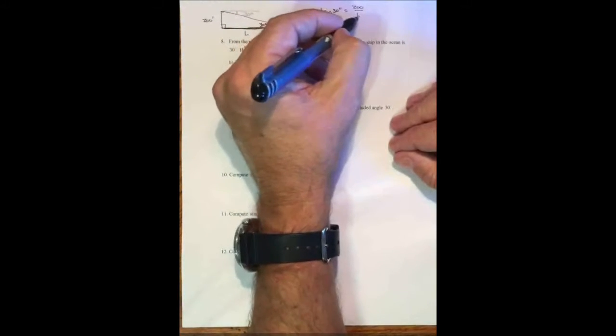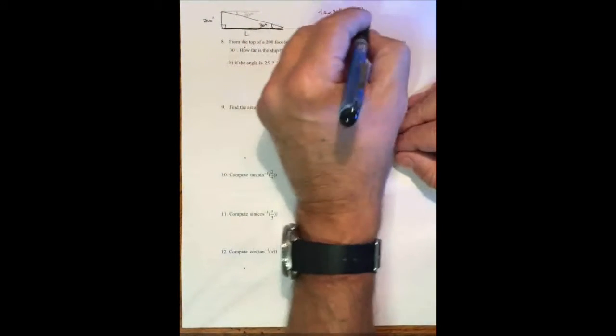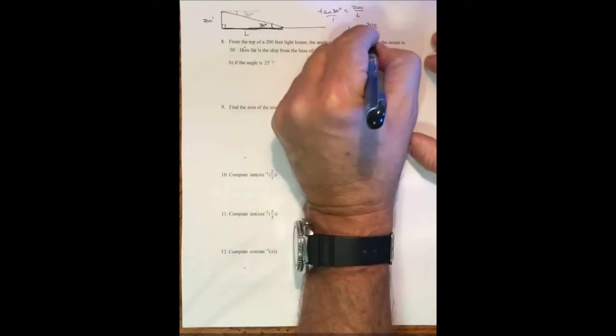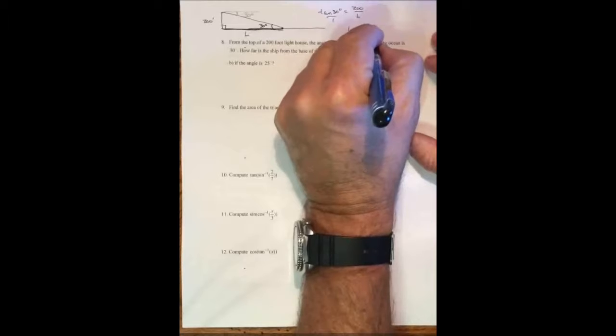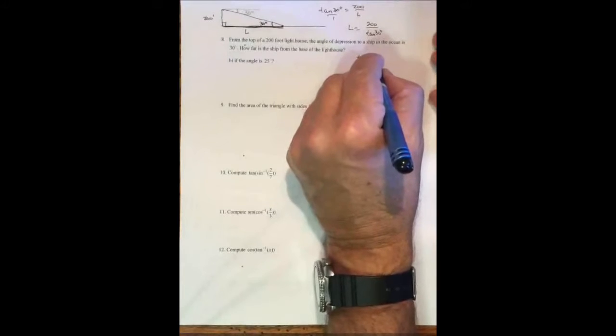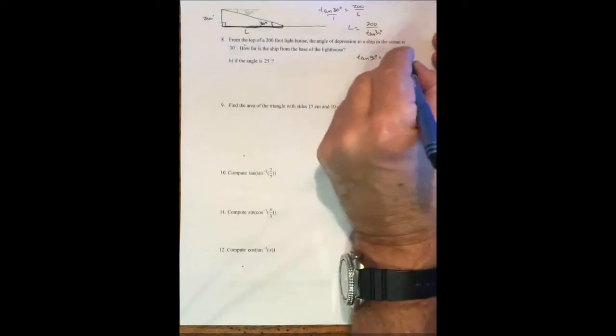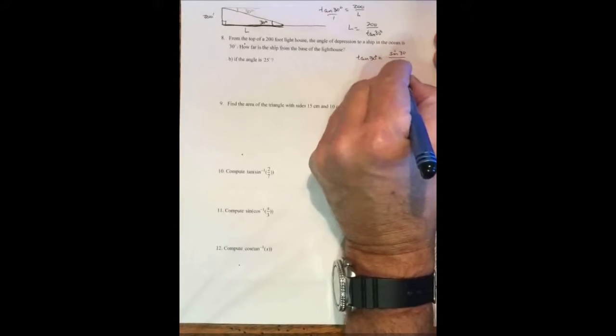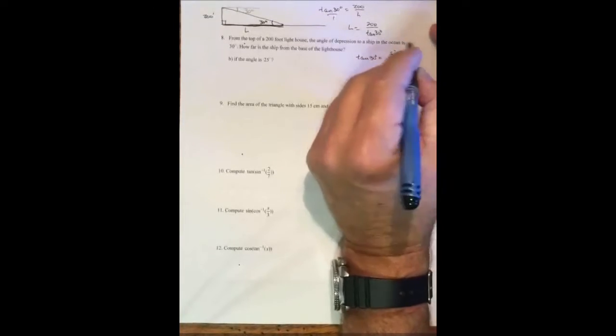So now I need to find out L, so I'm going to cross multiply, and that gives me L is equal to 200 over the tangent of 30 degrees. Now my job is to find the tangent of 30 degrees. Well, that's going to be the sine of 30 over the cosine of 30. And these I know.